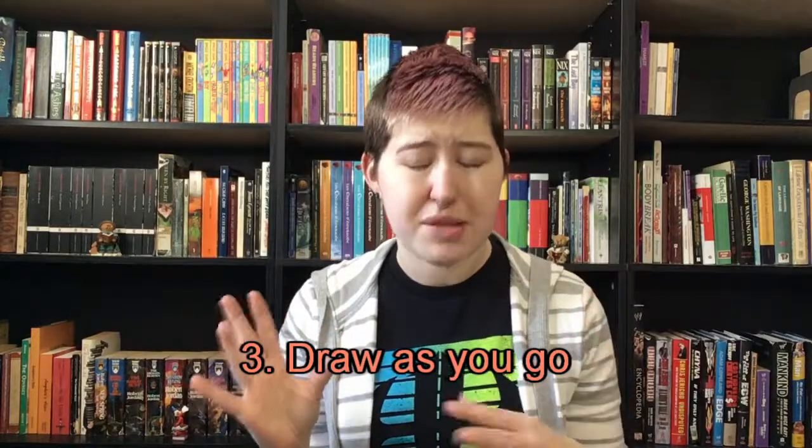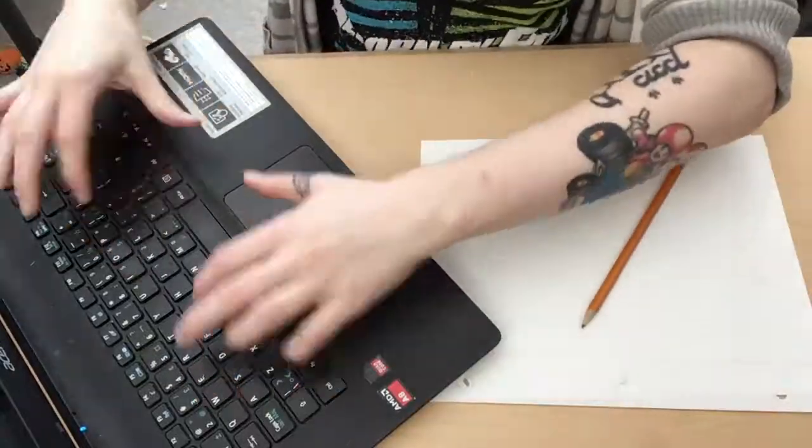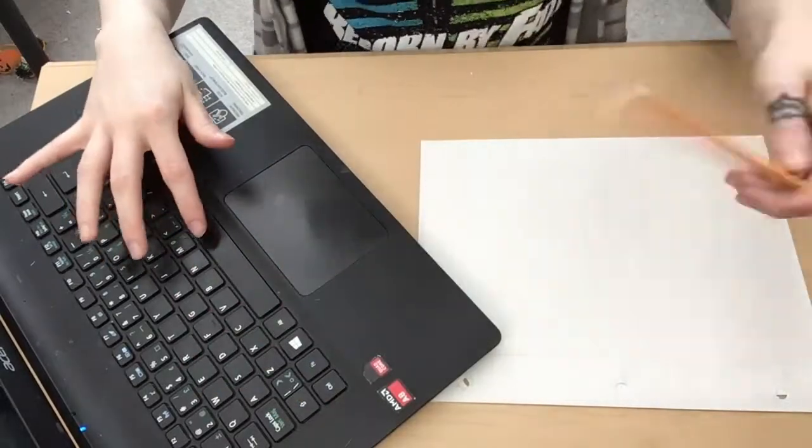The third method, and my personal favorite, is to come up with it as you go. Now, I think this will also be the easiest if you are a pantser, but while I'm writing, I have a blank piece of loose leaf beside me. Grid paper also works really, really well because with all the squares, it's a lot easier to judge distances and stuff.